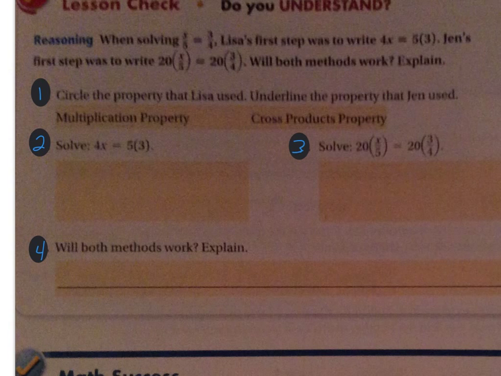You have to write all of this down, but I do want you to read through it, and decide which property she is using. By the way, they're using different properties. One will be using a property similar to this, one similar to this. Solve them, and then here's the part I'll really be looking at. Will both methods work? Please explain why that is, or is not, the case.